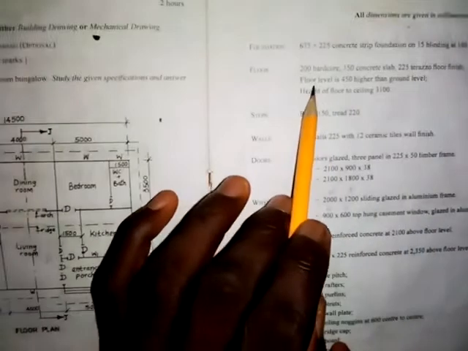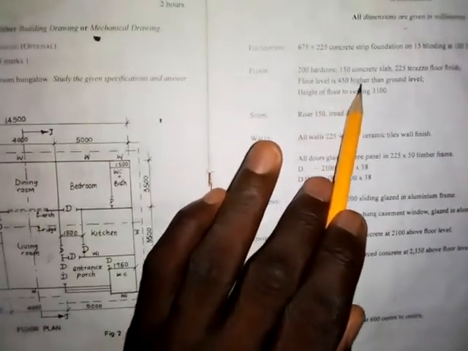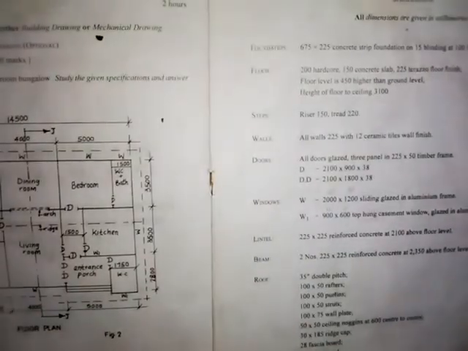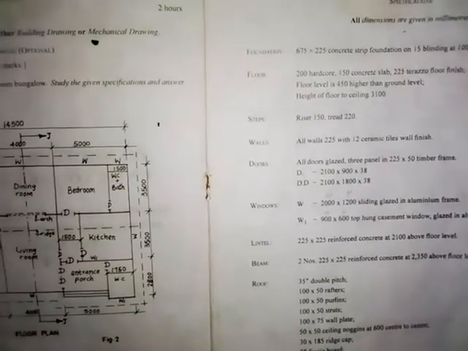All right, so that is the hardcore. The next thing that we are going to do here, we are told in the specifications that the floor level is 450 higher than the ground level. What is the meaning of that?